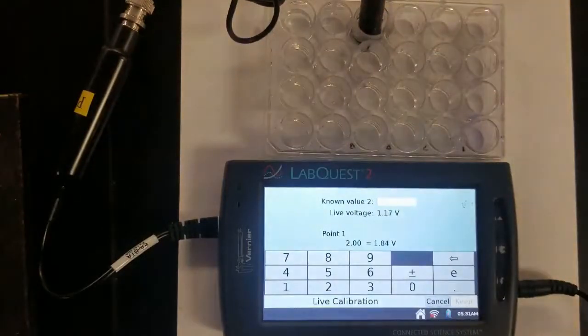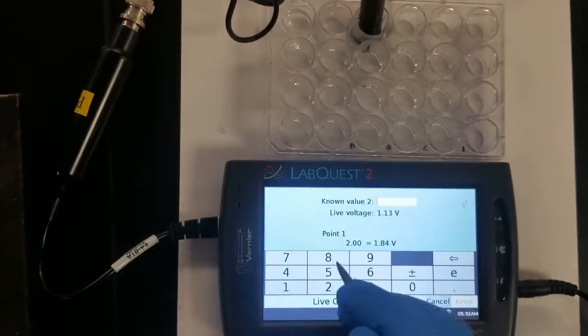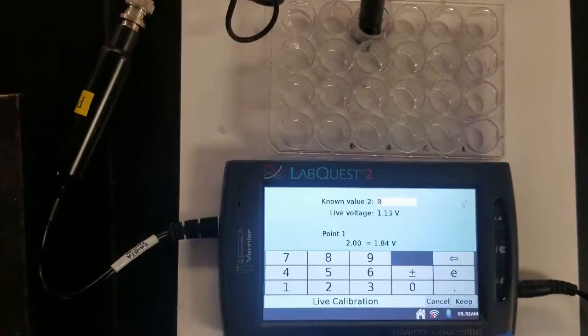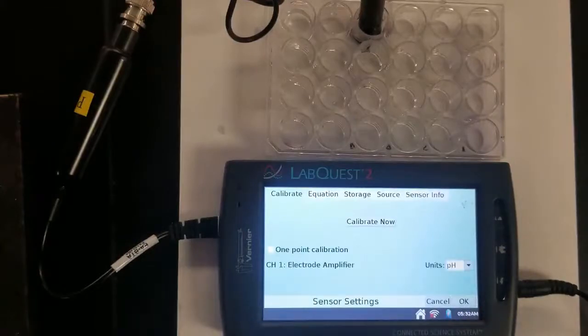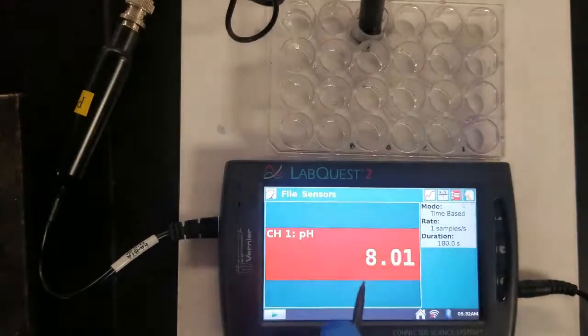See our voltage is changing. Wait for it to stabilize. And then we tell it this is a pH of 8. And then we press keep. And then you simply press OK.